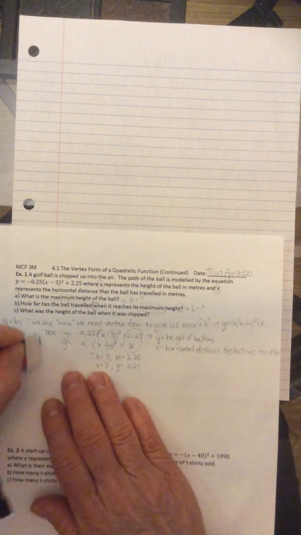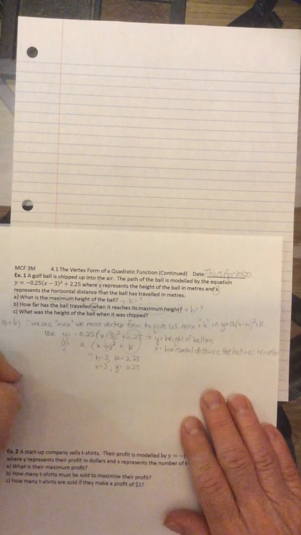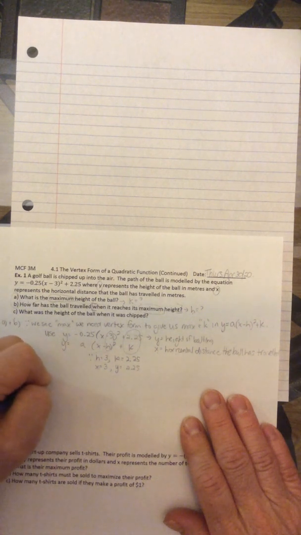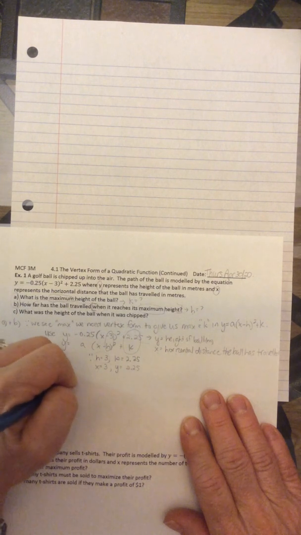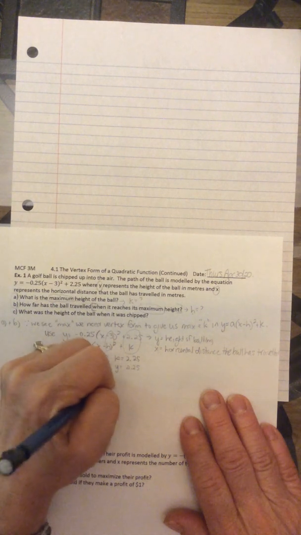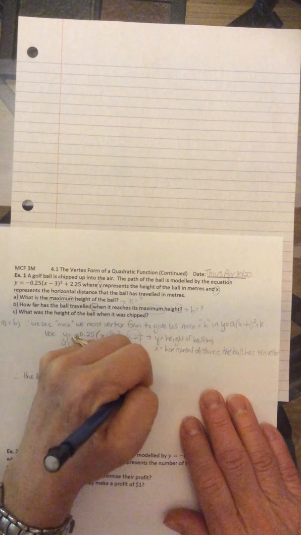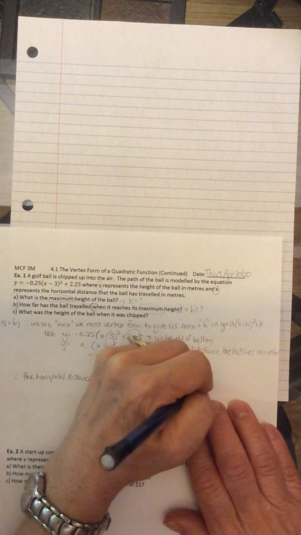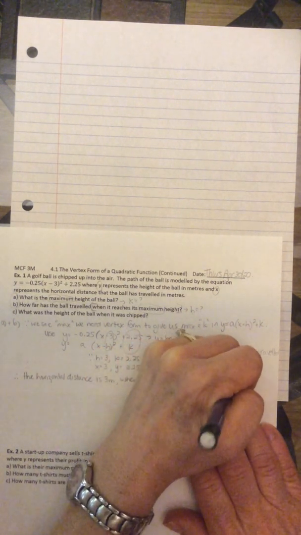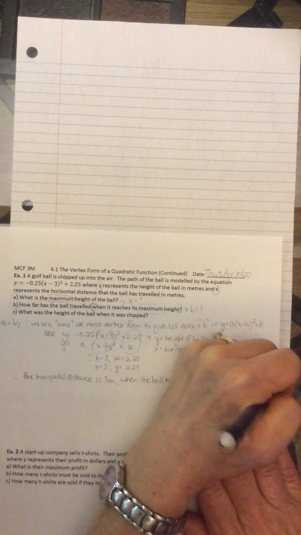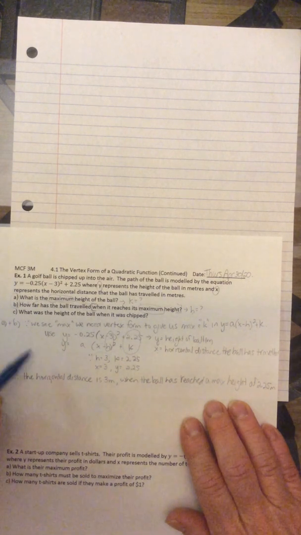So therefore, let's move this down a little bit. So therefore, the horizontal distance is 3 meters when the ball has reached a max height of 2.25 meters. Okay, so that's A and B done right at the same time.